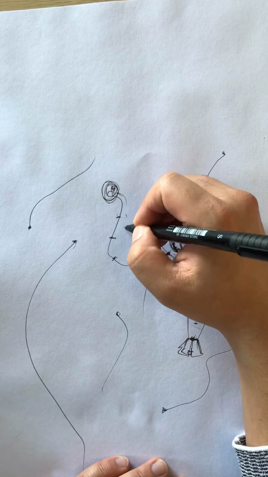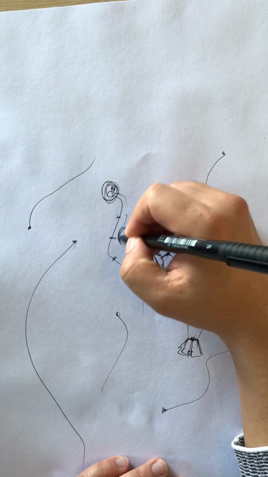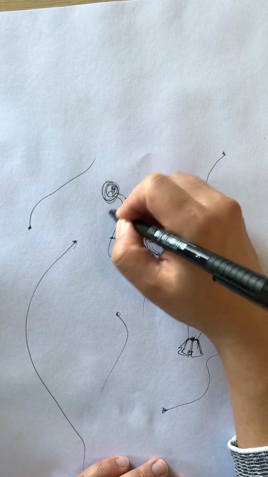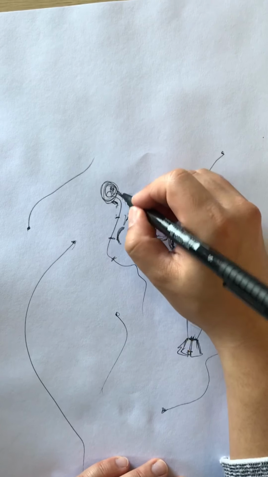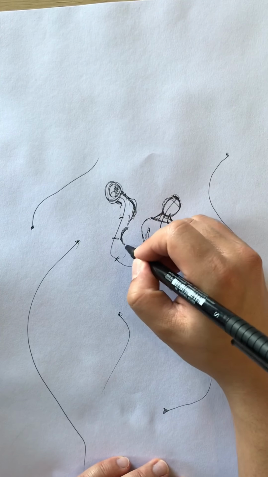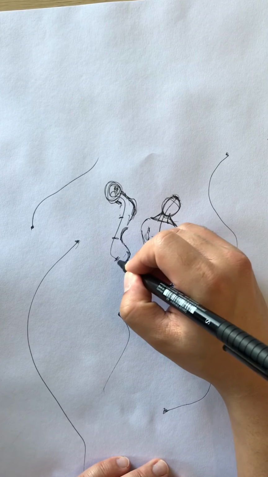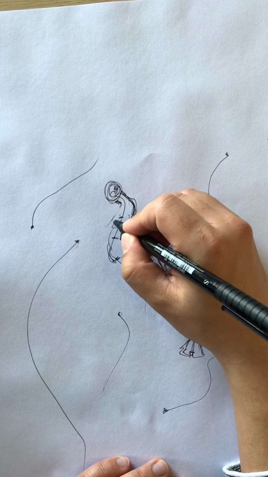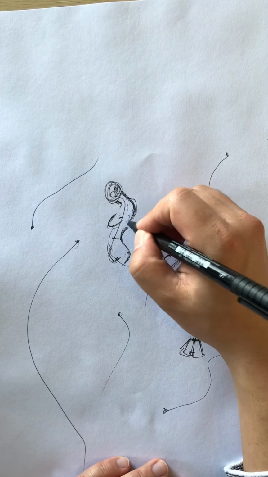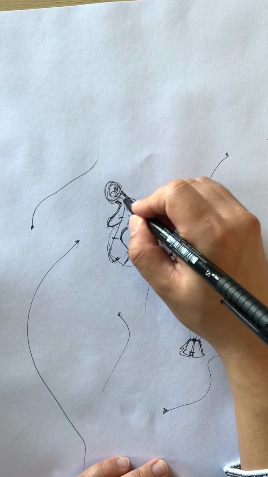Maybe this one's side facing, so this is where the lower back will be, this will be the upper back, maybe we'll make this guy a little hunchback. And then the butt should come underneath the crotch line, and then here. And then maybe we'll make this a girl. Yeah, we'll make this a girl.